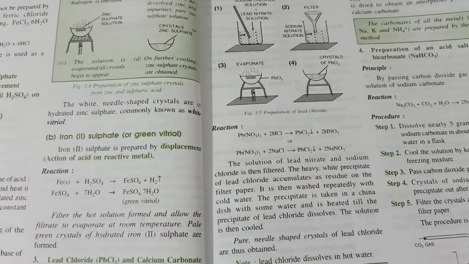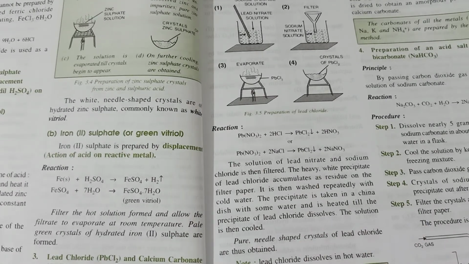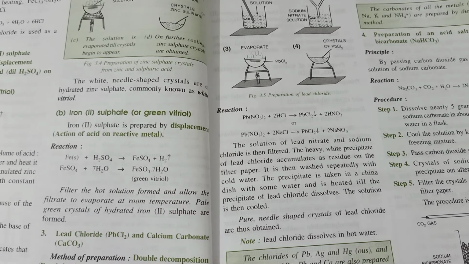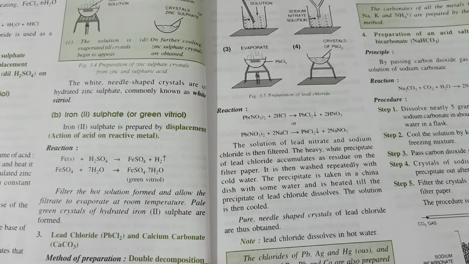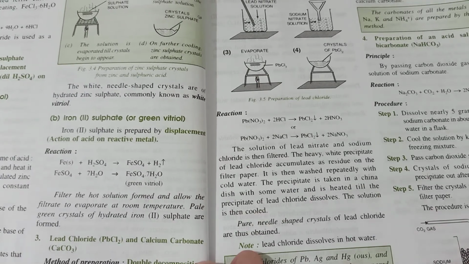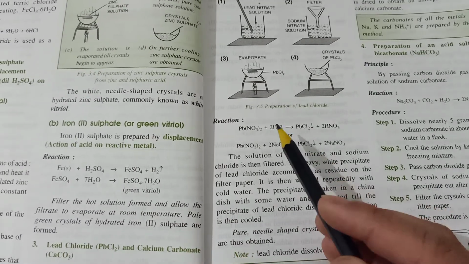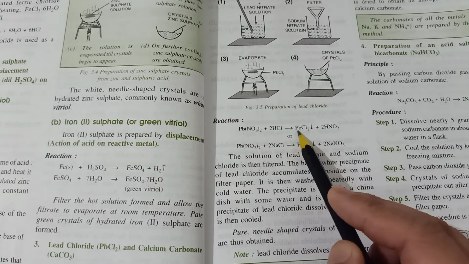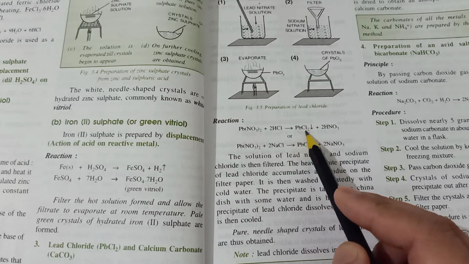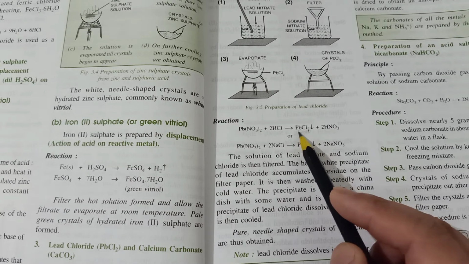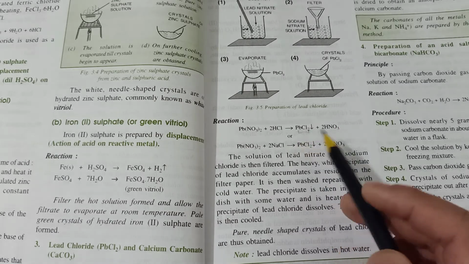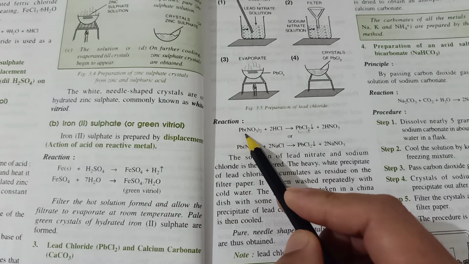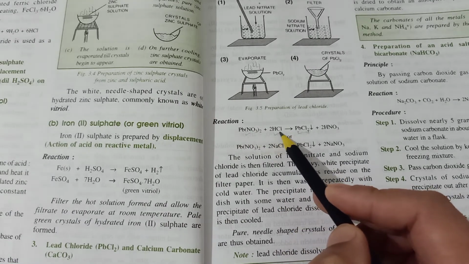So let's see one example, that is preparation of lead chloride. Calcium chloride is also there in the book. You can refer to the preparation of calcium chloride in the book. Let's see first the preparation of lead chloride. Please look at this particular salt. We have lead and chlorine as the constituents of this salt, lead chloride. So we have to take two reactants, one containing lead and the other containing chlorine. Those two reactants are lead nitrate and hydrochloric acid.